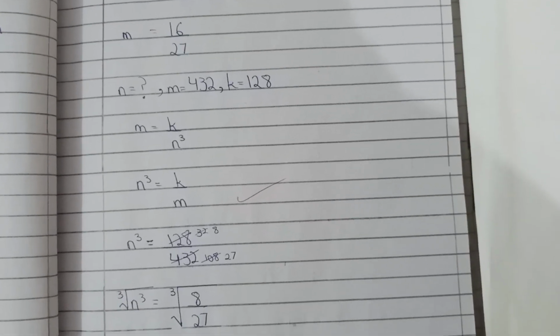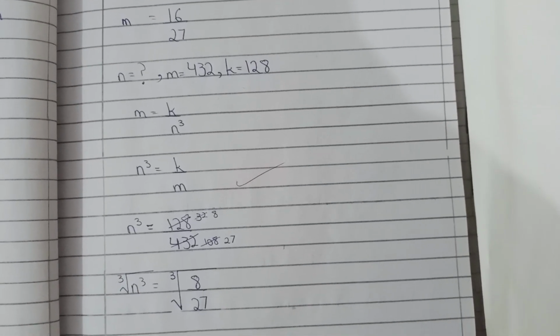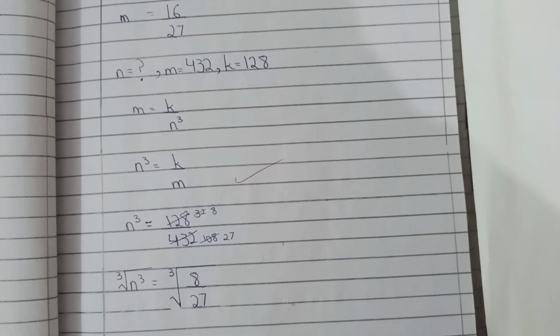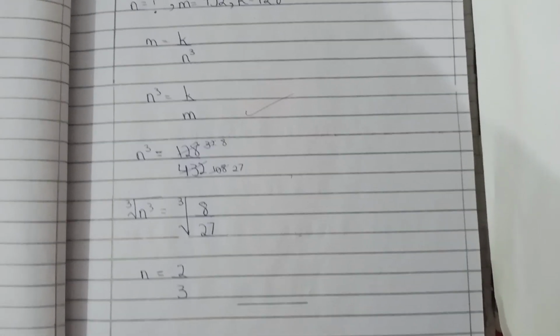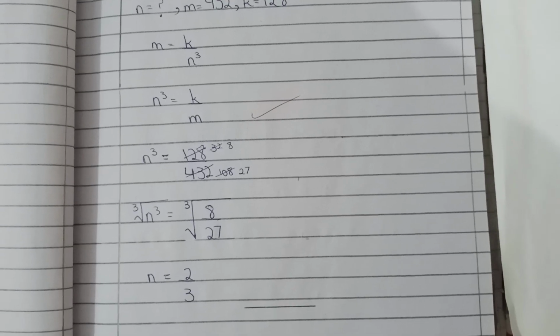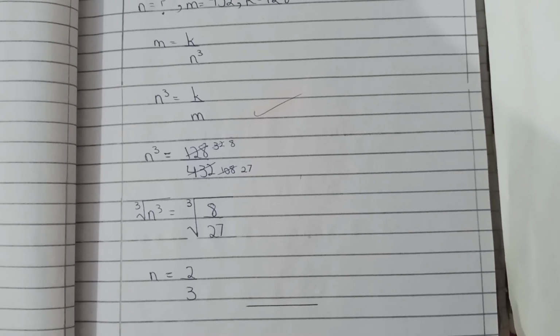Put these values in the equation, or you can exchange m with n cube, and we will get n is equal to 2 by 3 after doing the cancellation and after taking the cube root of 8 over 27. That's it.